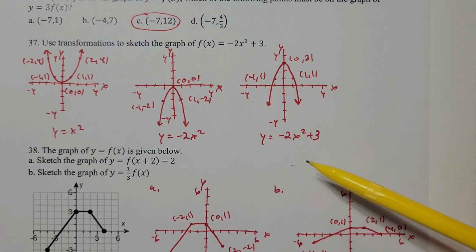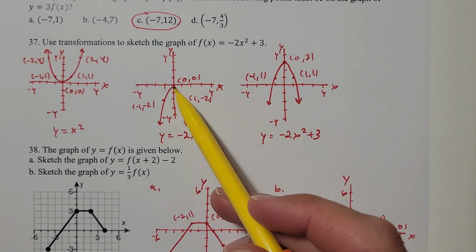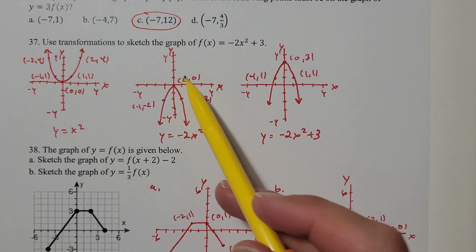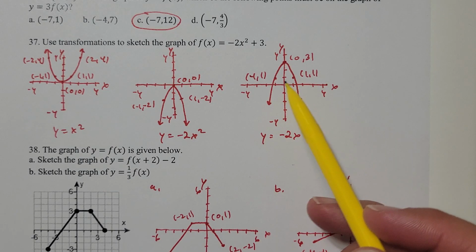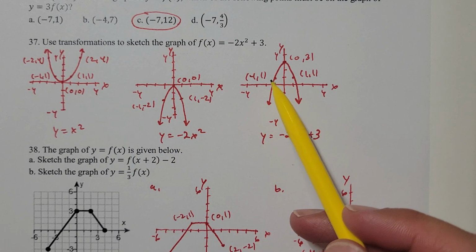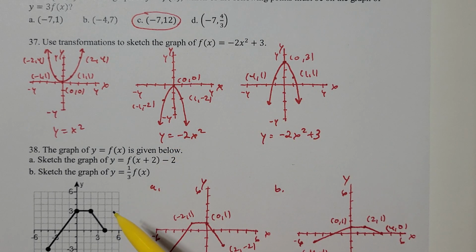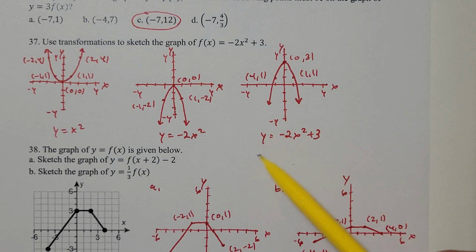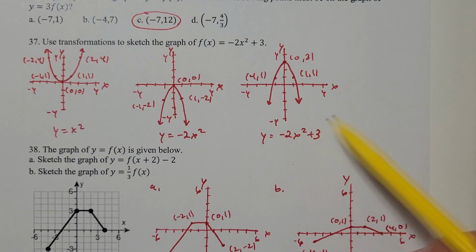All the points are going to move. 0, 0 is going to be at 0, 3. 1, -2, when I go up 3 units, puts me at 1, 1. And -1, -2, when I go up 3 units, puts me at -1, 1. Then I draw this parabola, and that's the graph of this curve.